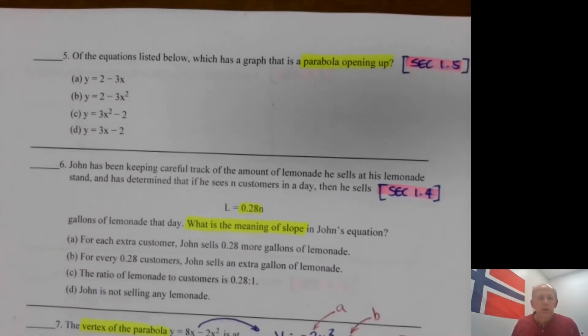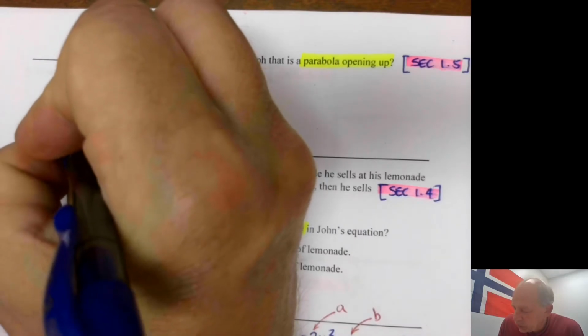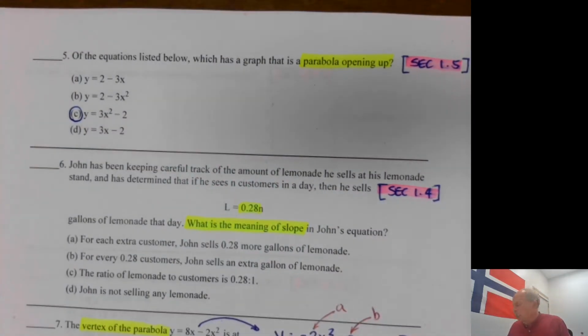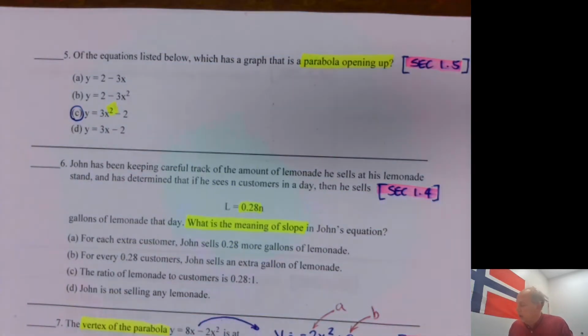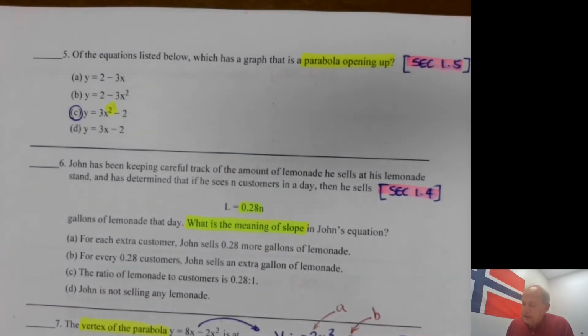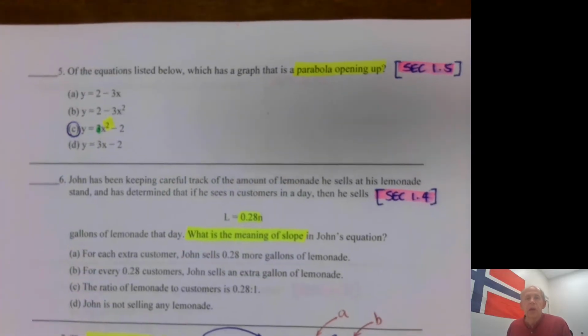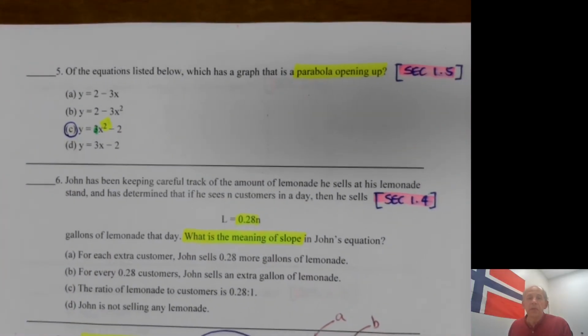We have number 5 here. What we want to do is to determine which one of these models would be a parabola that opens up. So I'll go ahead and give you the answer to this one. My answer would be choice C, but the reason that it's choice C is because this X is squared. That tells me it's a parabola, and this A value in front is a positive 3. That's what makes it a parabola that opens up.